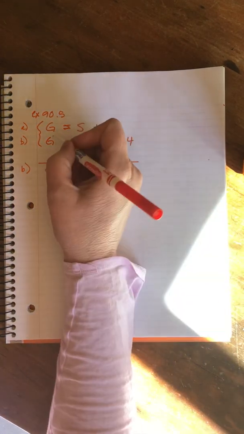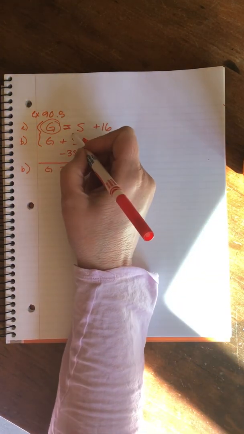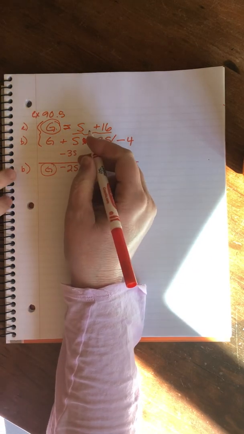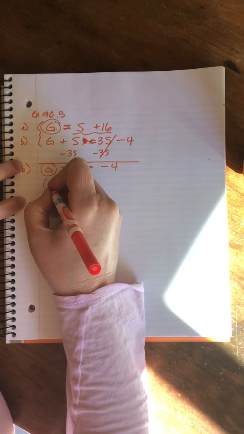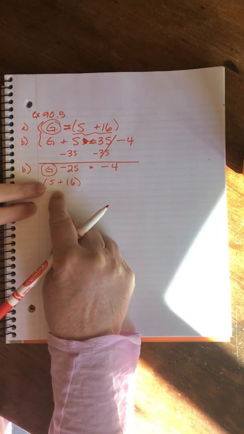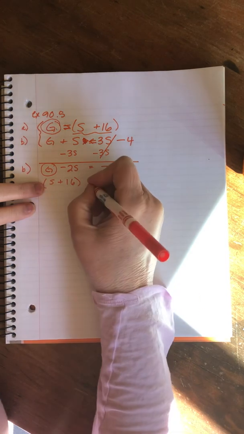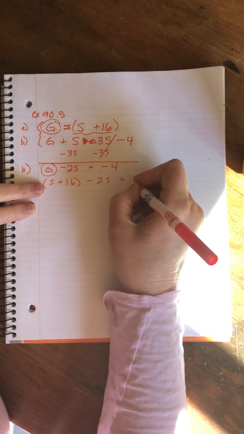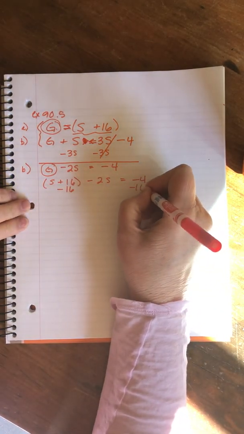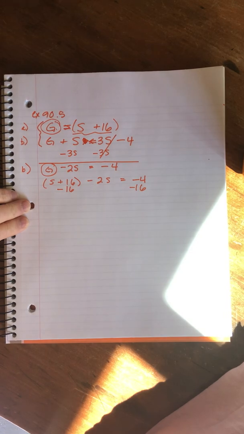Okay, so let's take this expression for G and plug it in right there. So we'll have S plus 16, that's this, S plus 16, which is equal to G, minus 2S equals minus 4. Okay, we can subtract 16 from both sides. This makes me a little nervous because I'm going to get a really negative number, but that's okay.